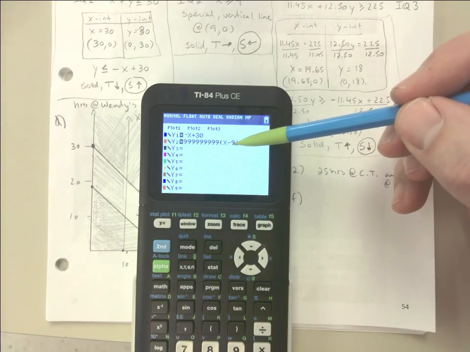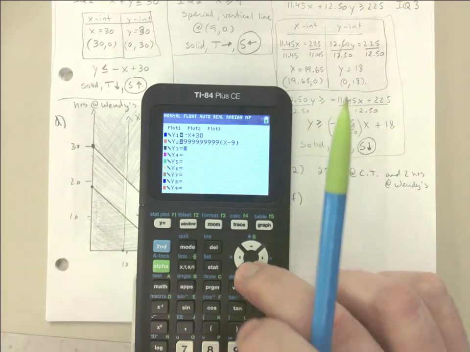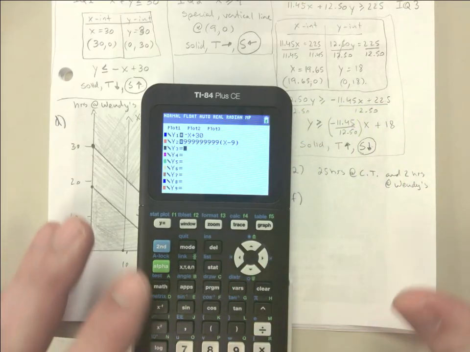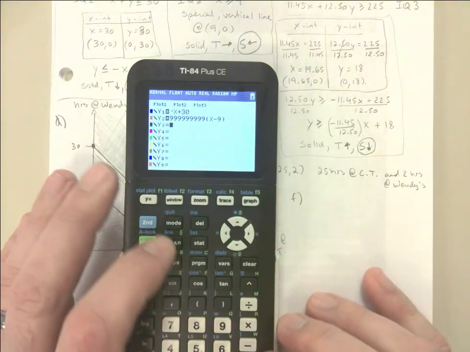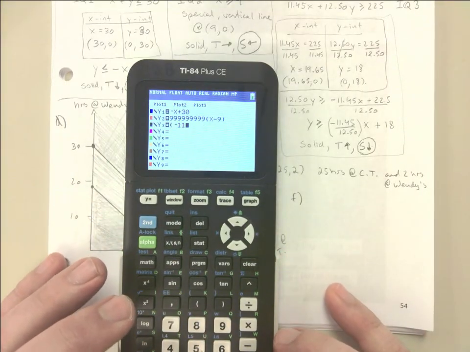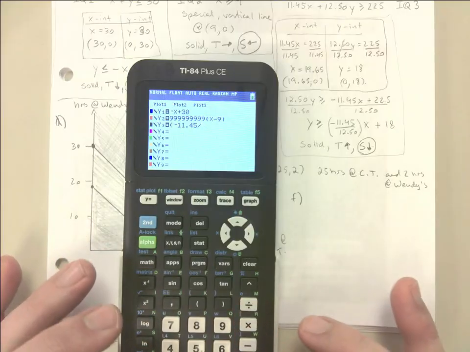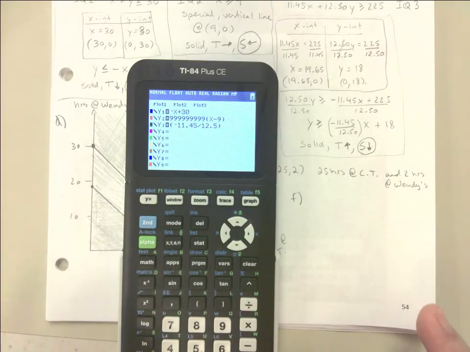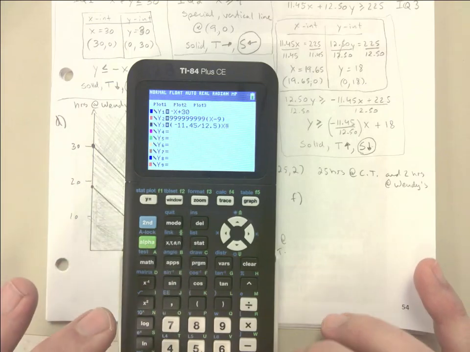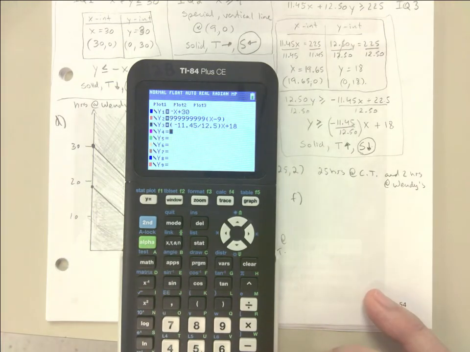x minus 9. So it's the opposite of what you have. And then the other one is kind of tricky, but don't fear it. You've got a calculator. So it's negative 11.45 divided by 12.5, right? X plus 18.